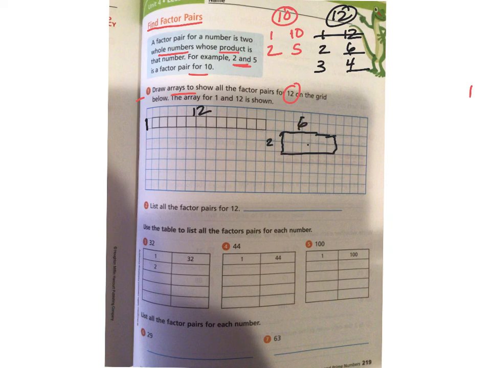So we did that one, and our last one is 3 times 4. I'm going to come over here in my little space, and I'm going to go 3 down times 4 across. And label them for me. That would be great. Kind of fun, right? And then it says list the factor pairs for 12.